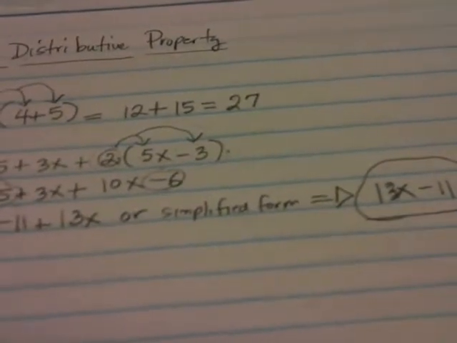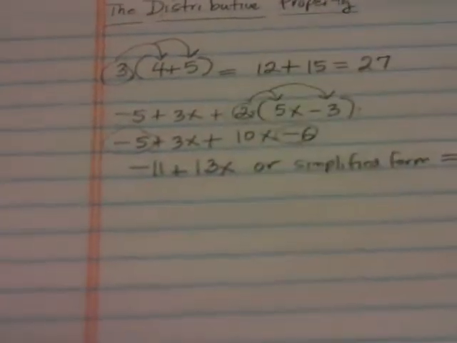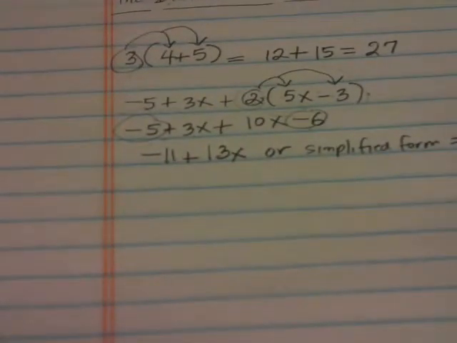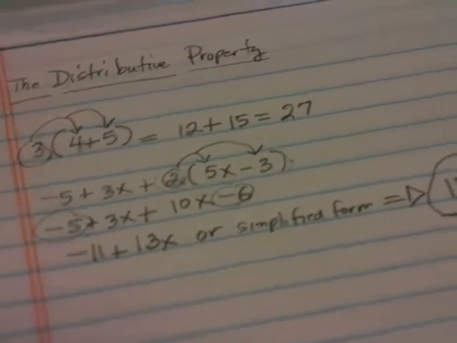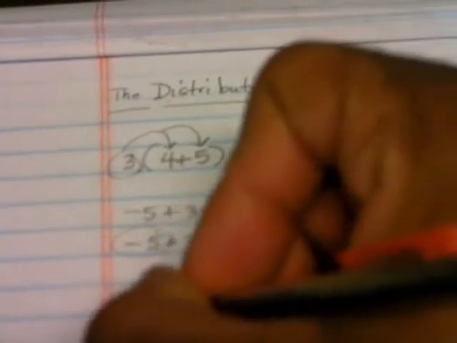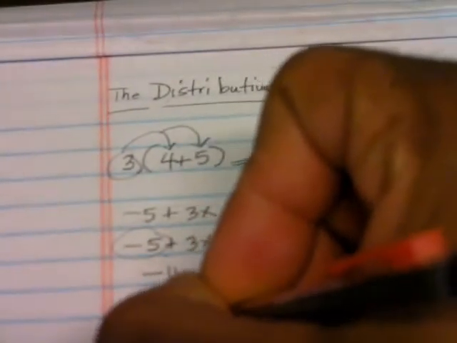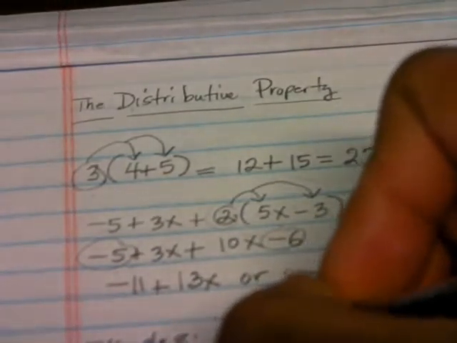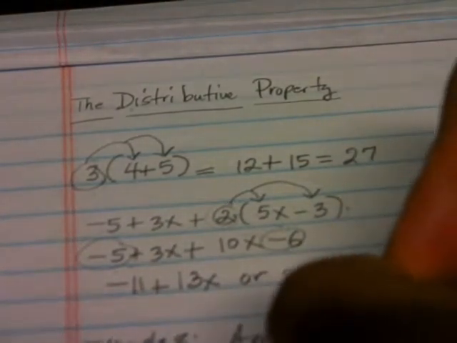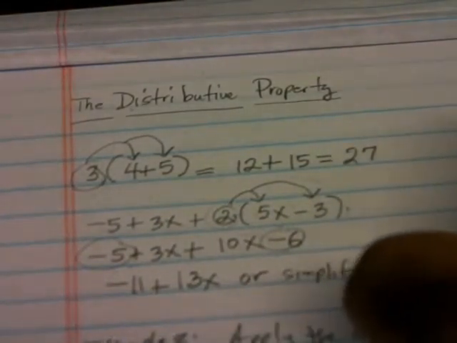Let's try another one, and we'll write it in the form of a question.